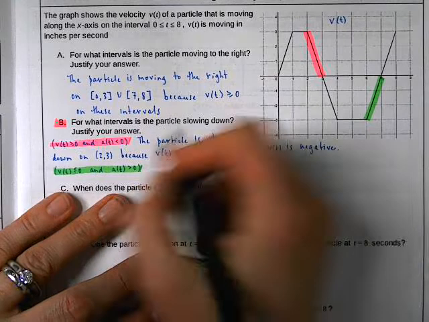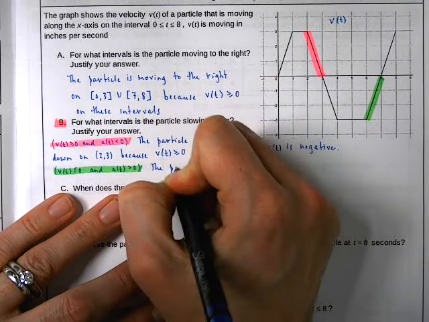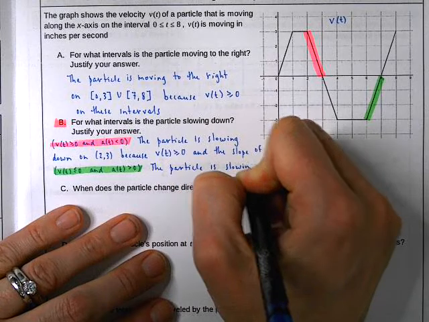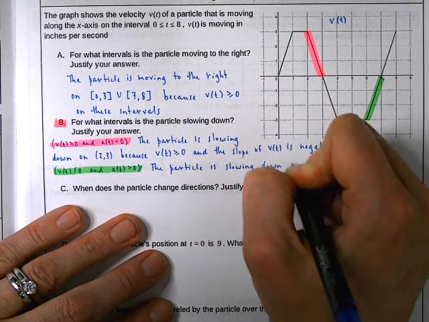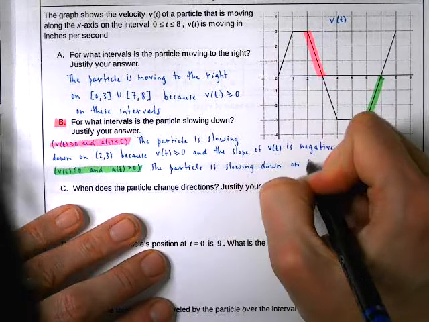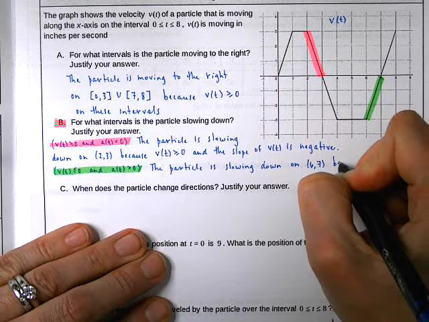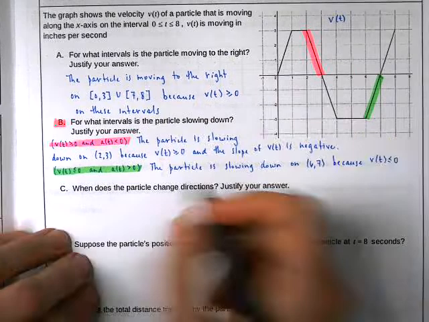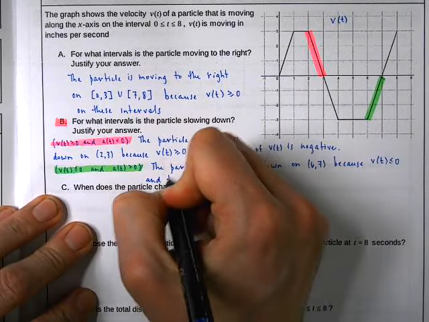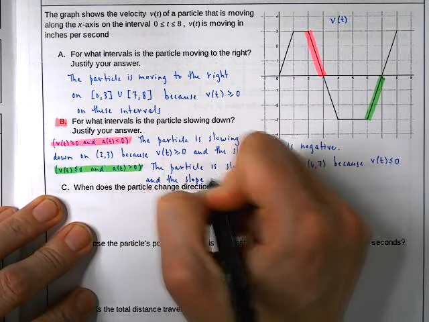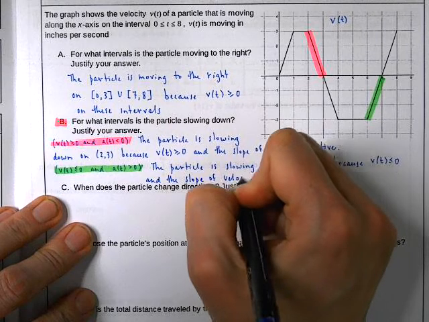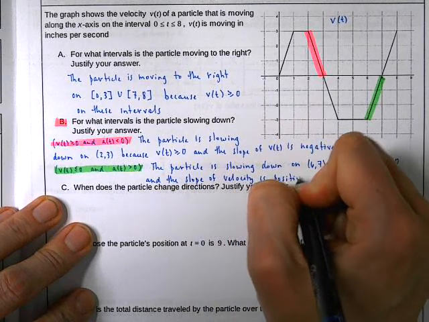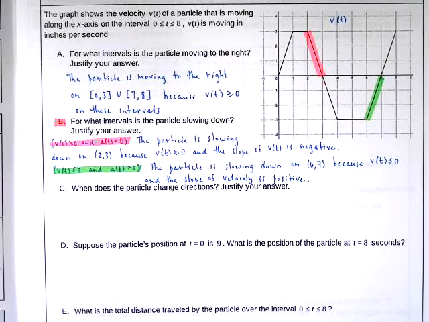So I would say the particle is slowing down on the interval from 6 to 7, because my velocity is less than or equal to 0, and the slope of velocity is positive. So those are two cases where I could be slowing down.